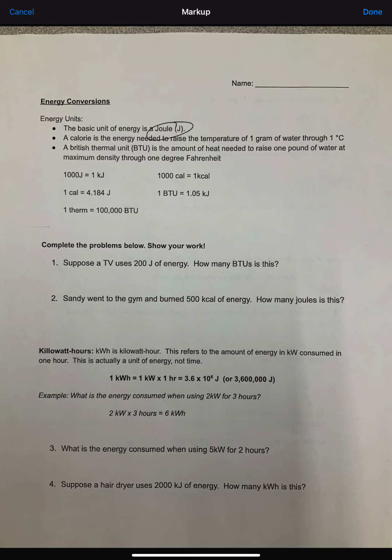A calorie is the energy needed to raise the temperature of 1 gram of water up 1 degree Celsius. And a British thermal unit, BTU, is the amount of heat needed to raise 1 pound of water at maximum density through 1 degree Fahrenheit. These are going to be the main units that we use for the first section.